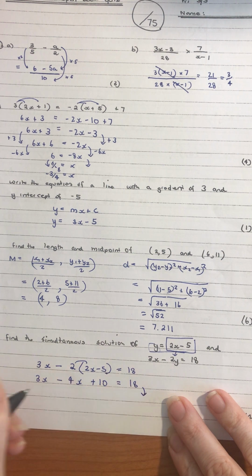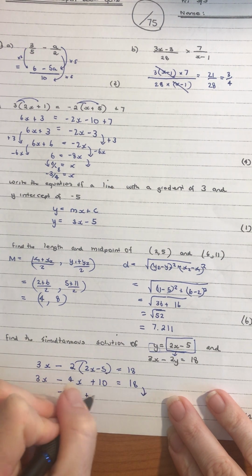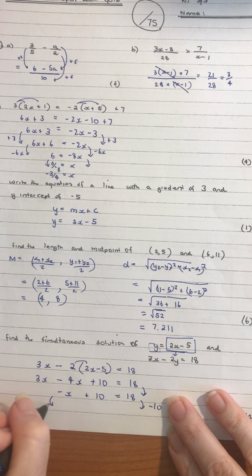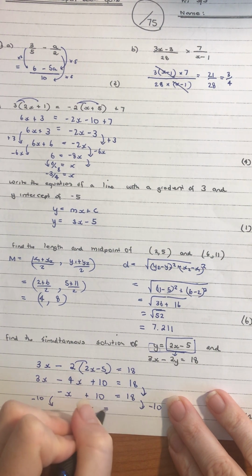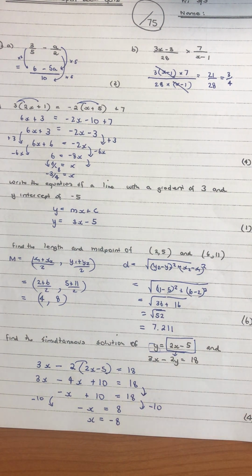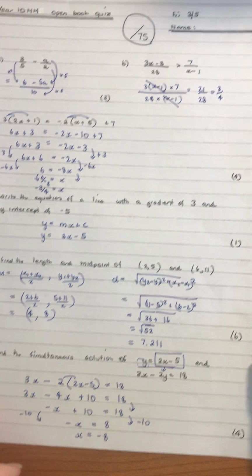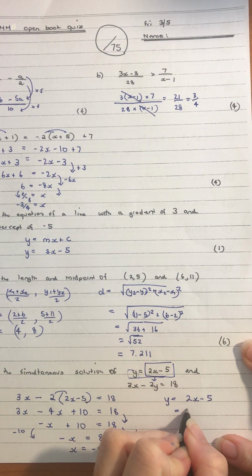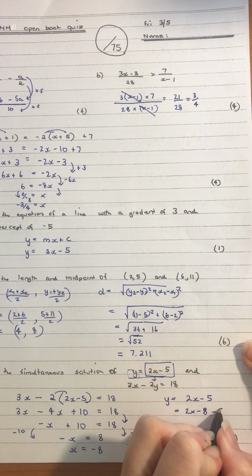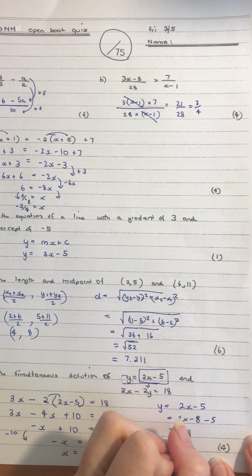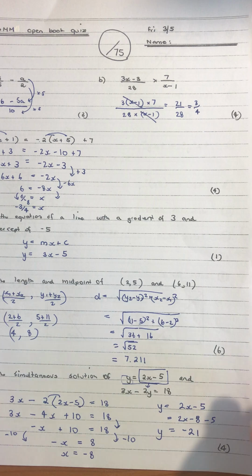So then we're going to simplify that to negative x plus 10 is equal to 18. Then we're going to take 10 from both sides. Negative x is equal to 8. Therefore x is equal to negative 8. Then we'll sub that back into our y equals 2x take 5. If we've got negative 8, 2 times negative 8 take 5. So we get negative 16 take away 5 gives us negative 21 for our y value.